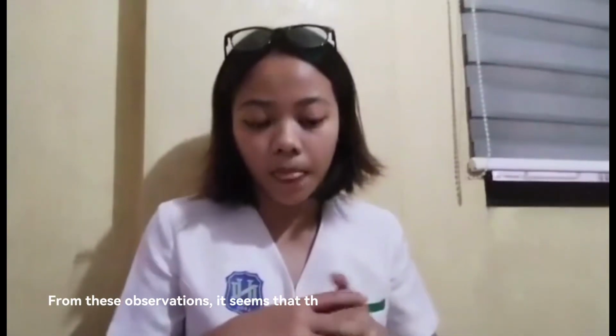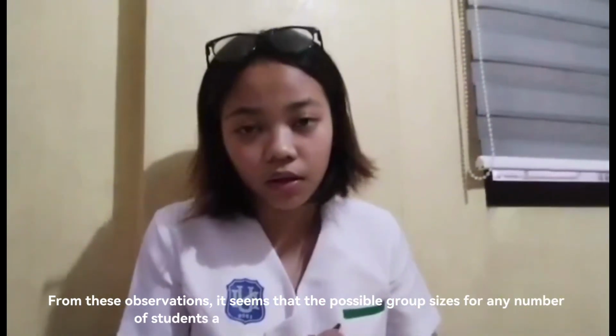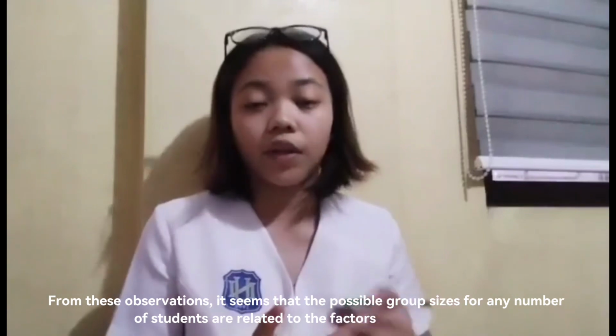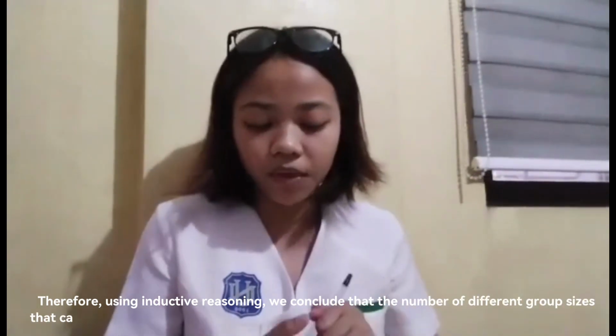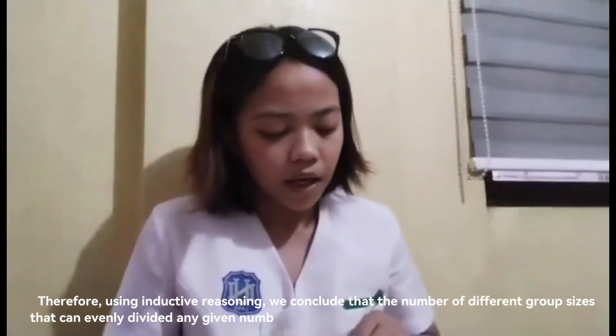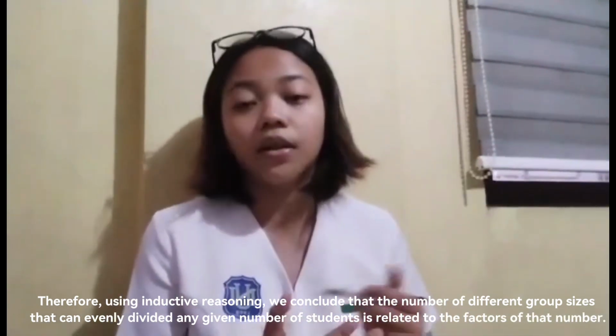So, from this observation, it seems that the possible group sizes for any number of students are related to the factors of that number. So therefore, using inductive reasoning, we conclude that the number of different group sizes that evenly divide any given number of students is related to the factors of that number.